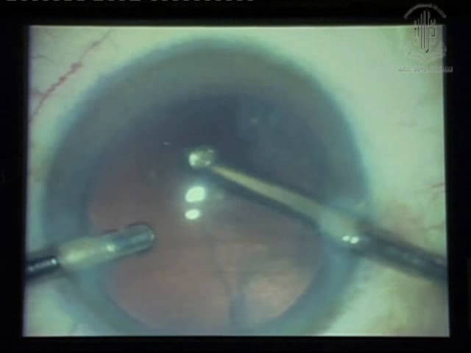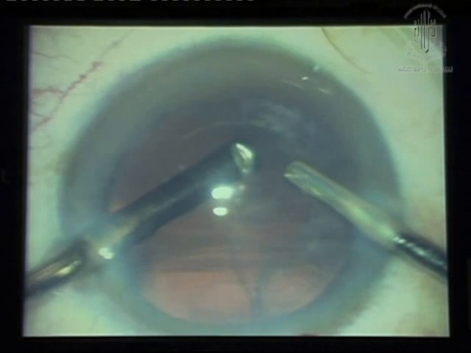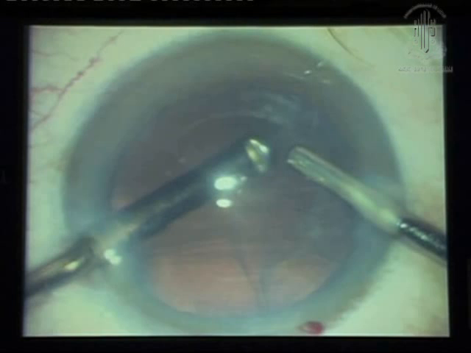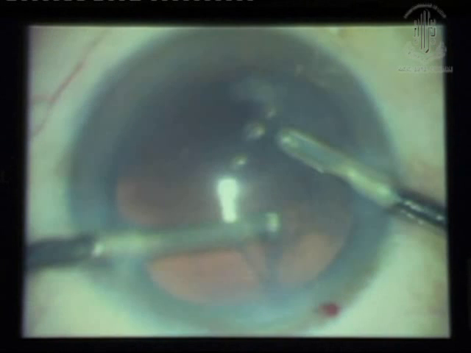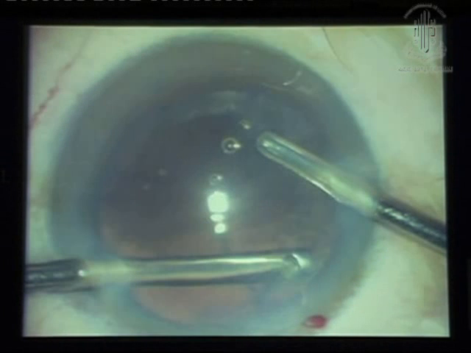This is behind the plane of the PC rent that I was doing the vitrectomy. Make sure that there is nothing at the plane of the PC rent, no vitreous.